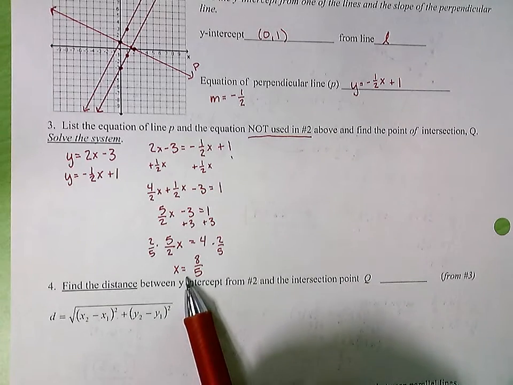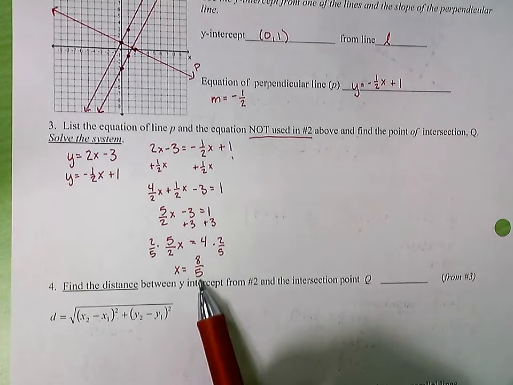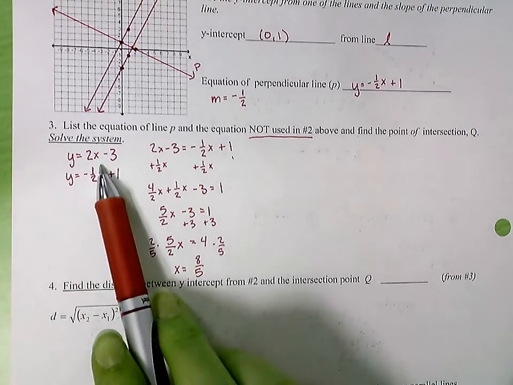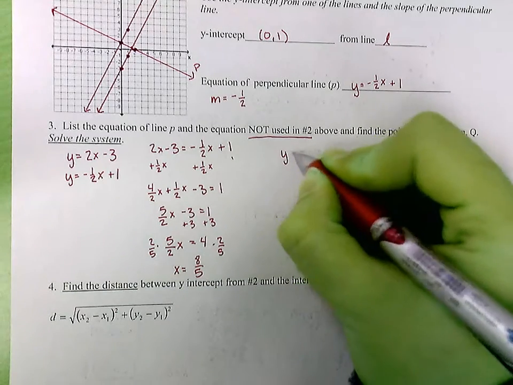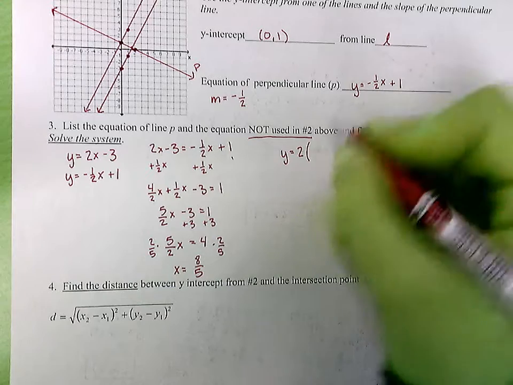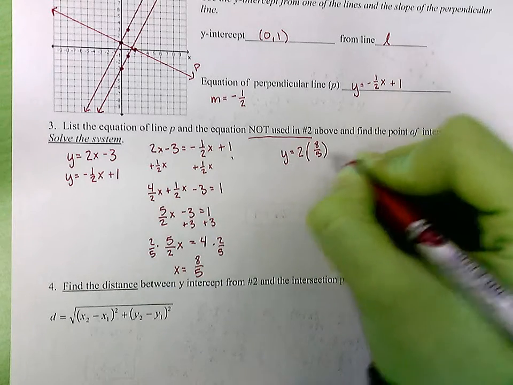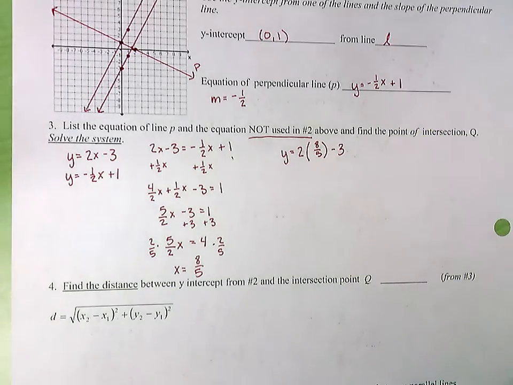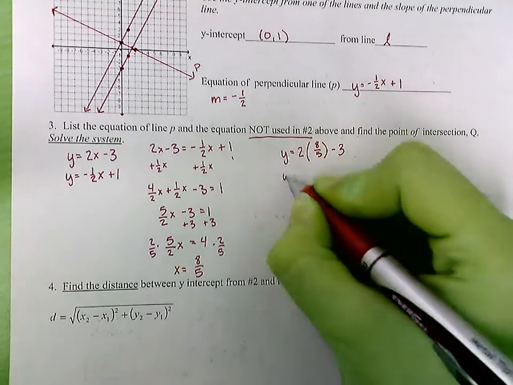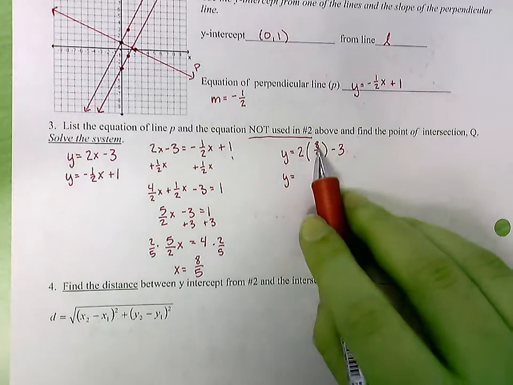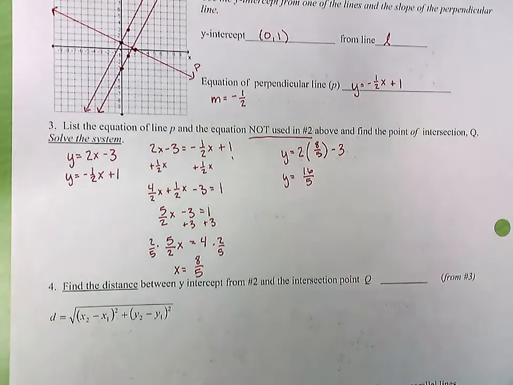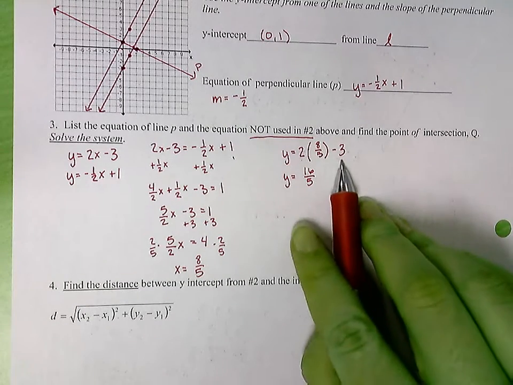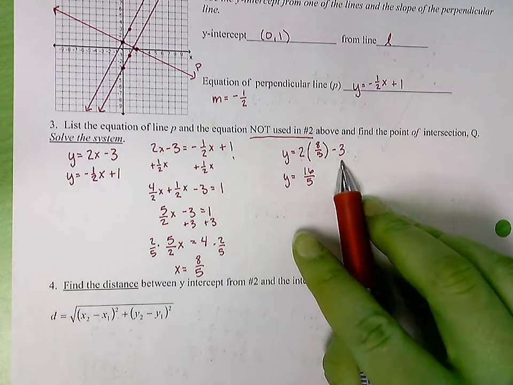From here, I still need to find y. So I need to plug this into either of my equations. I'm just going to use the top one. So we have y is equal to 2 times 8/5 minus 3. Okay, so I'm going to multiply here. I have 2 times 8. That's 16/5. Can I change this to a common denominator right away? Are you good with that?